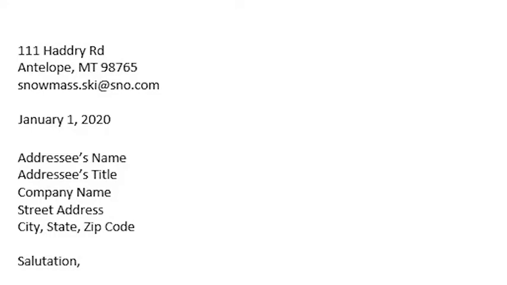In both cases, the information will include the mailing address of the organization, a phone number, and an email address. You will also include the recipient's full address when sending a letter. This contact information will be aligned with the left margin and will be placed 2 lines below the date.